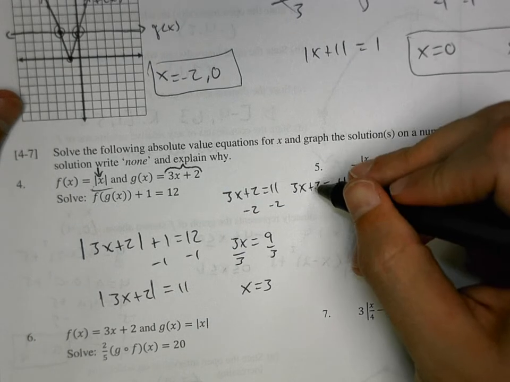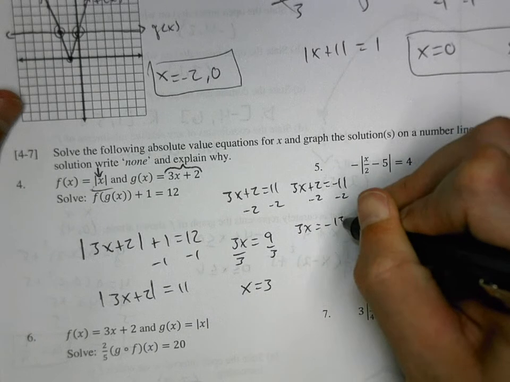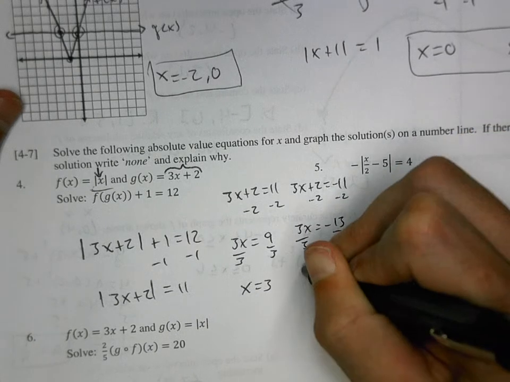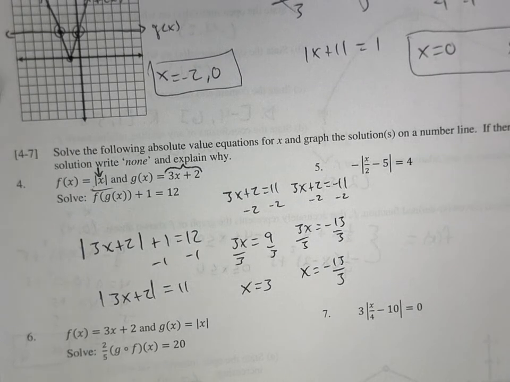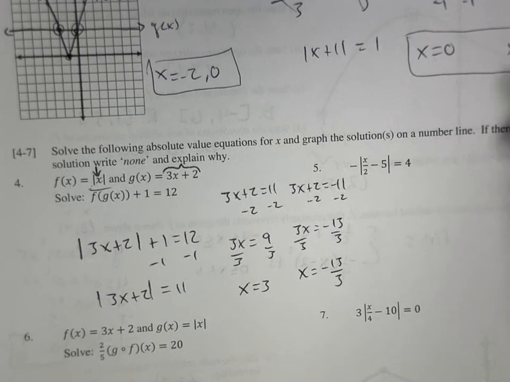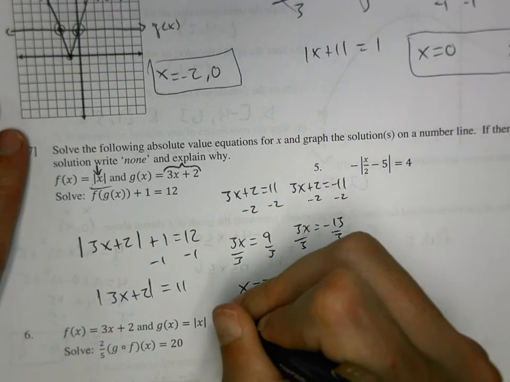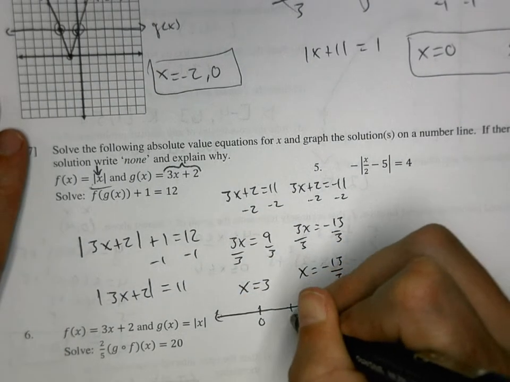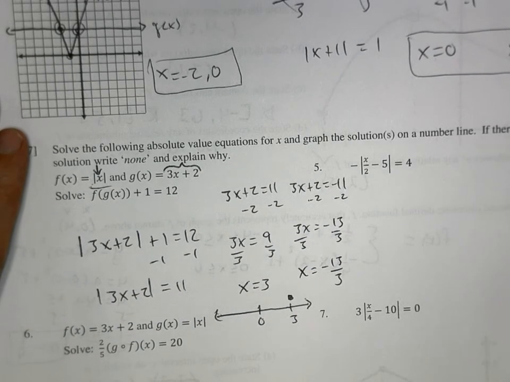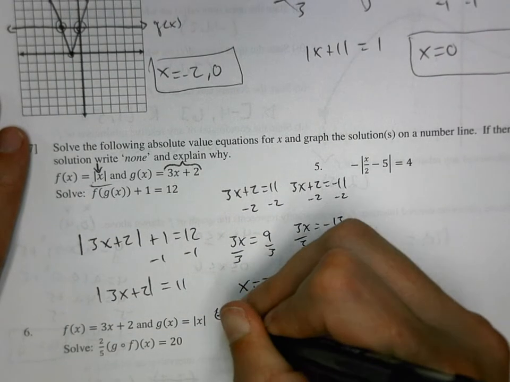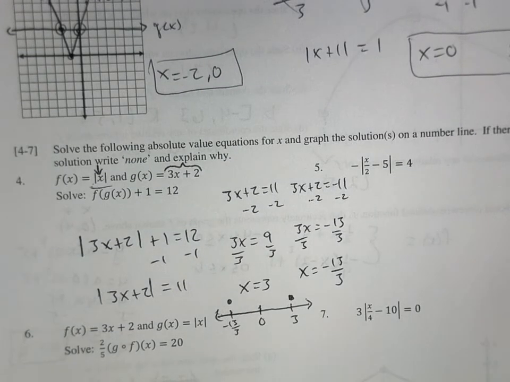And we also get, subtract 2 from both sides, 3x equals negative 13. And divide both sides by 3 to get x equals negative 13 over 3. So to graph the solution on the number line, we just make a number line. There's 0. 3 would be over here. And we put 1 point because it says equals. And at negative 13 over 3, we'd put it over here. And 1 point because it says equals.